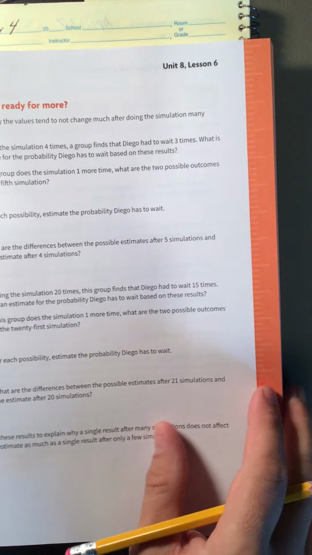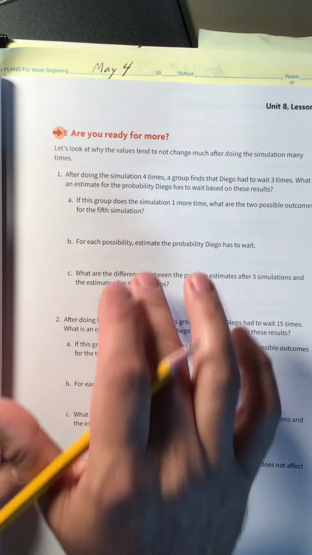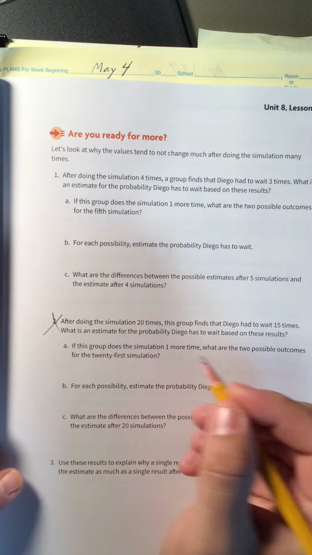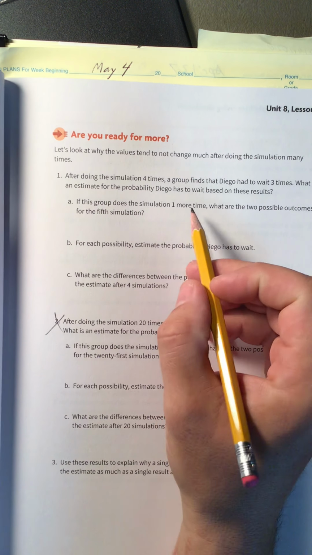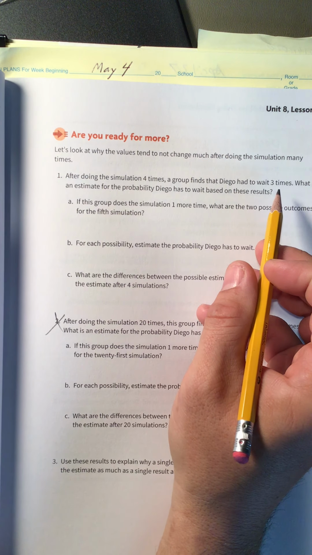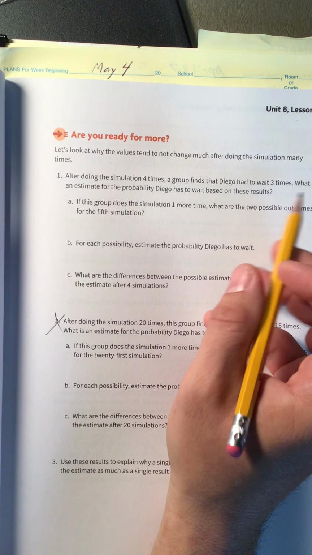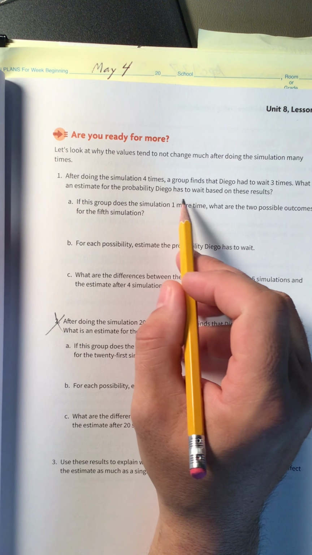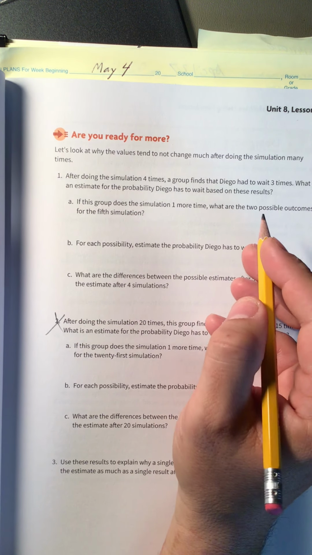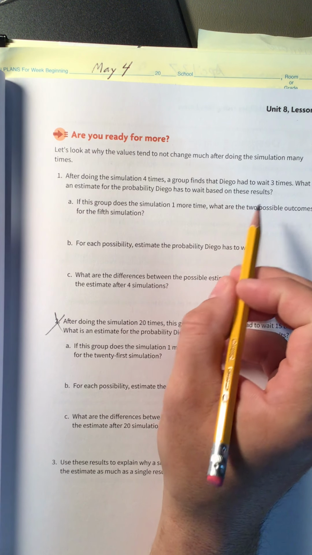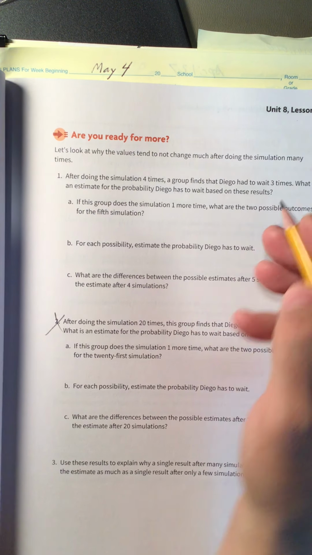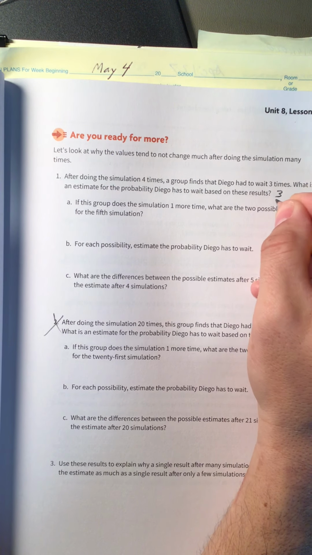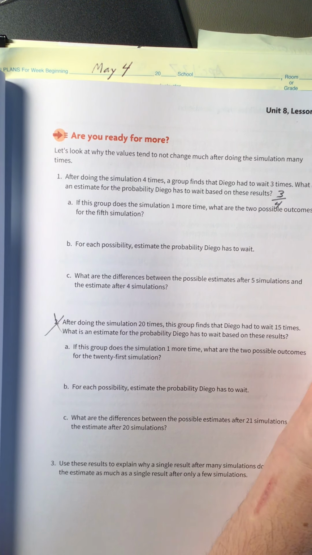Okay, next question. Let's just look at the Are You Ready? We're just going to do the first one here, so don't worry about 2. It says, after doing the simulation, a group finds that Diego has to wait 3 times. What is an estimate for the probability that Diego has to wait based on these results? Okay, well, 3 times he has to wait out of 4. So he has to wait 3 out of 4 times.